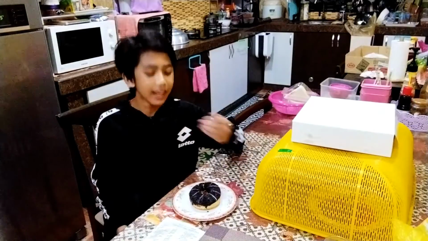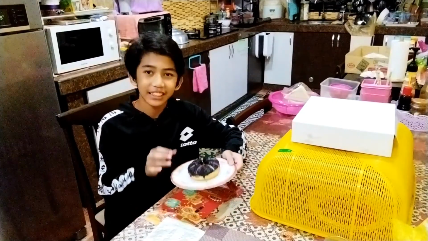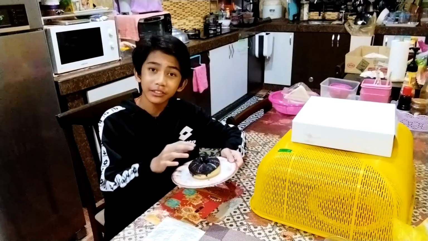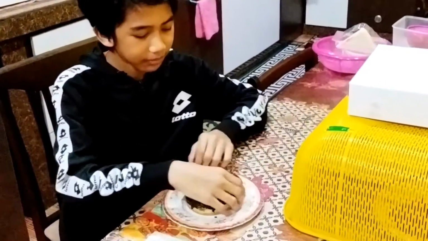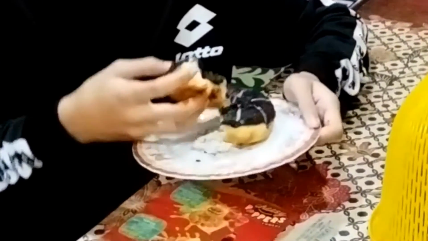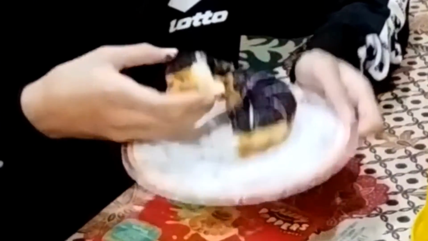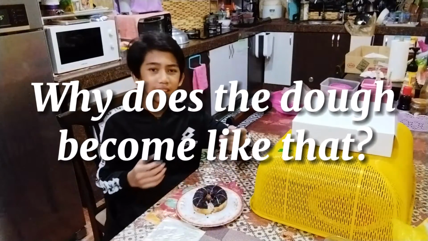Okay, here I am with a Doughnut for this observation. If we take a first look, we might not notice the density of dough for this Doughnut. But, if you cut it, you can see that this Doughnut structure has a lot of airspace. So, why does the dough become like that?